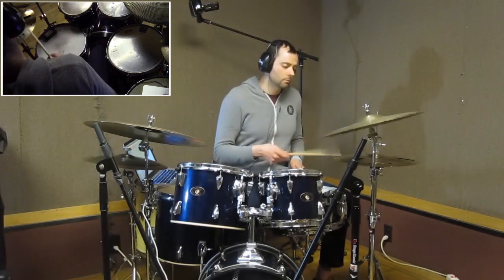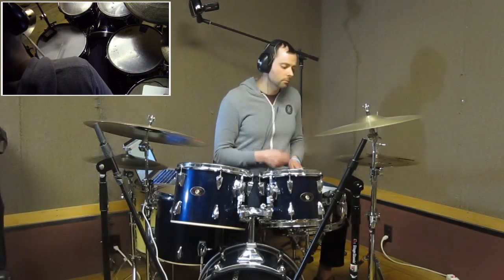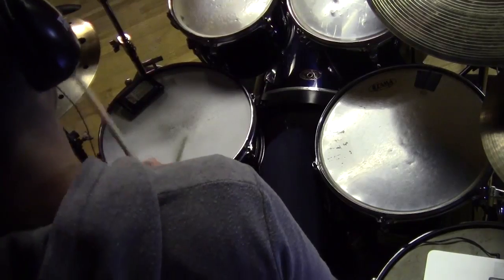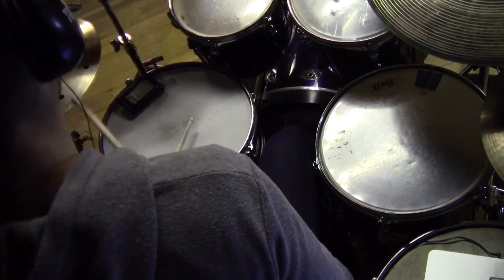And the great thing about that is that it strips away all the need to do fancy stuff and just allows you to focus on locking up completely with the tune.